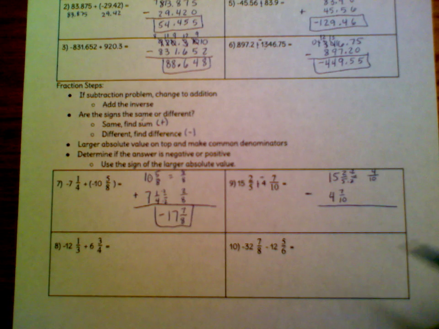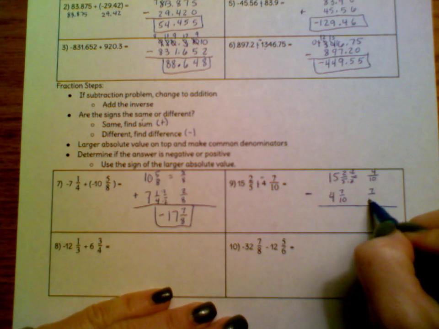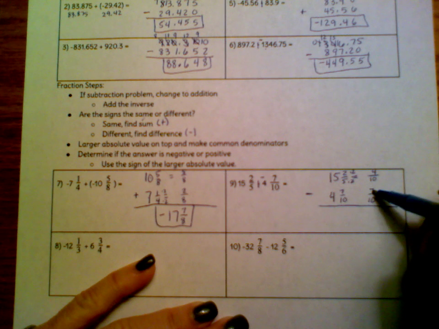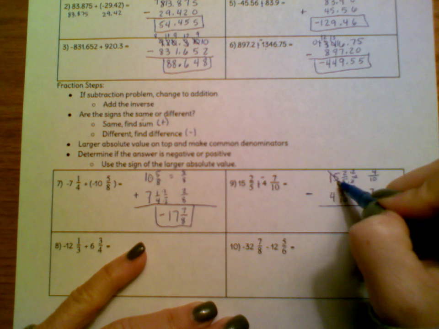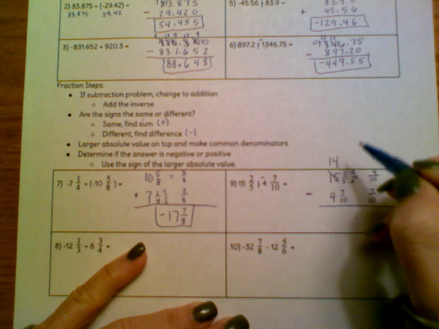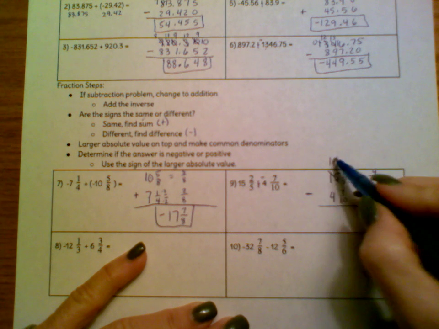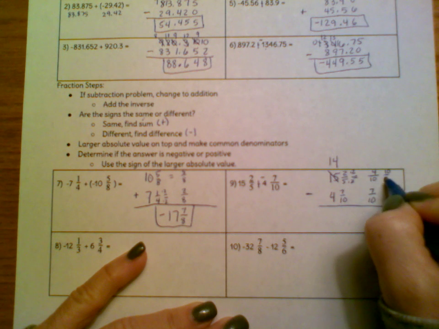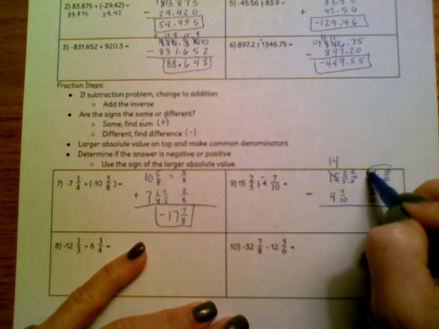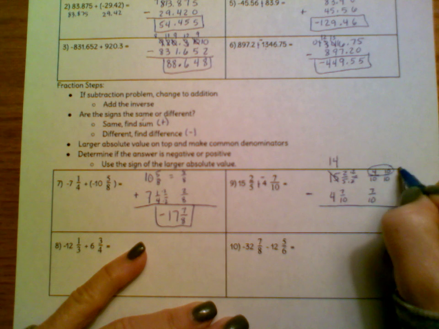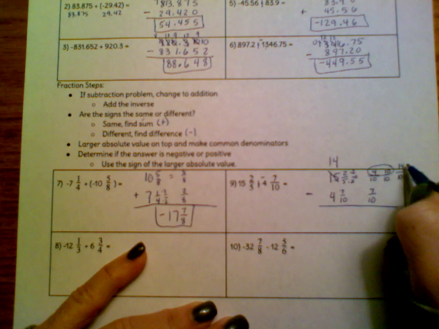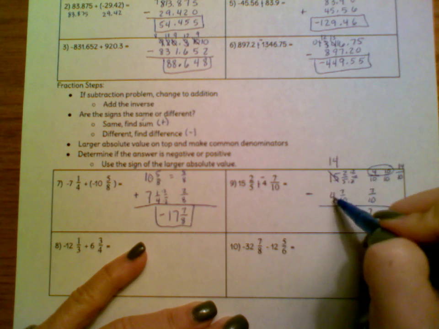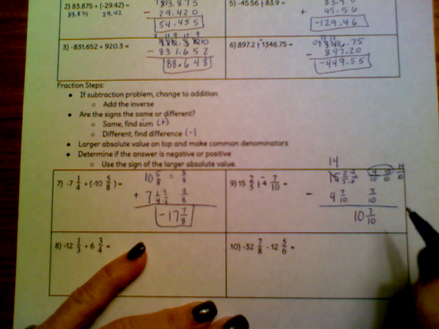Okay, here's where we have to remember how to solve and how we regroup. If I have 4, I can't take 7 away. So I'm coming over here to the 15, that becomes 14. And I have to represent that one whole as a fraction. So using tenths, one whole would be 10 tenths. But I already had 4 tenths there. So altogether I have 14 tenths. Now 14 minus 7 is 7 tenths. 14 minus 4 is 10.